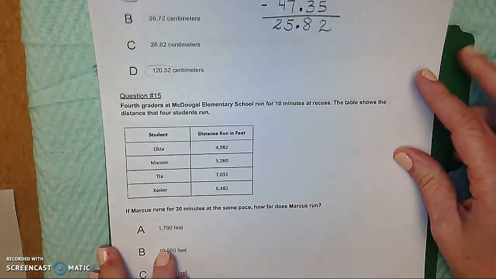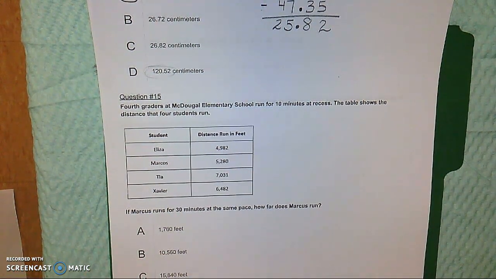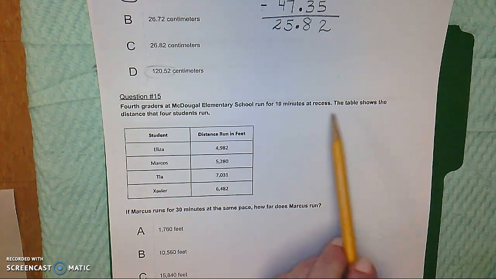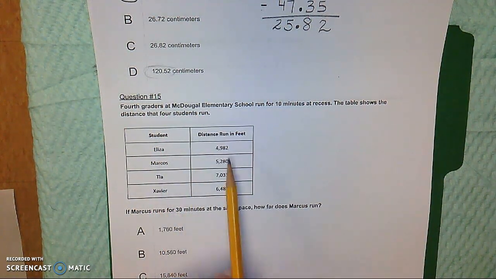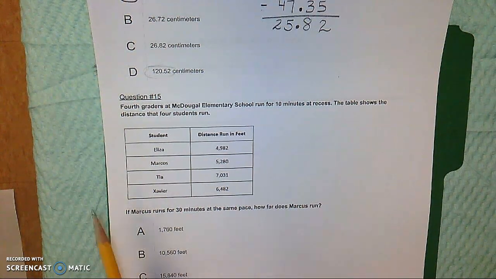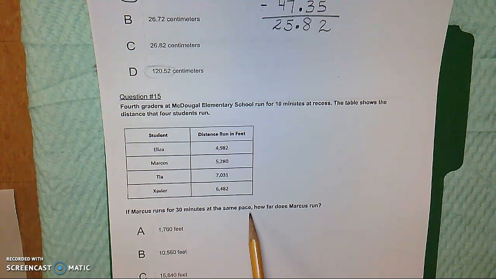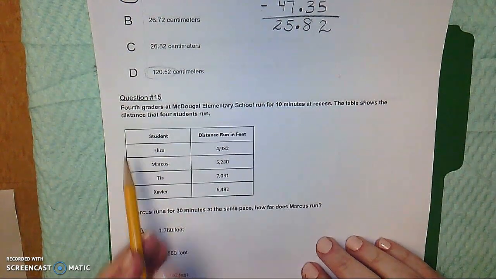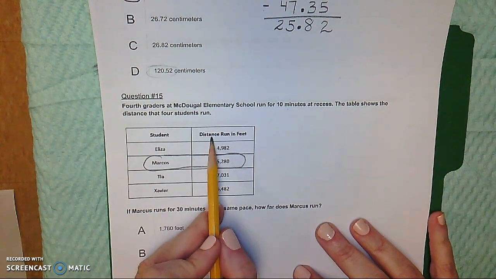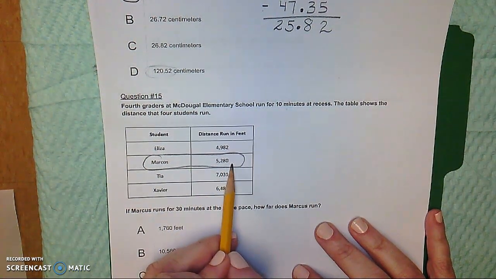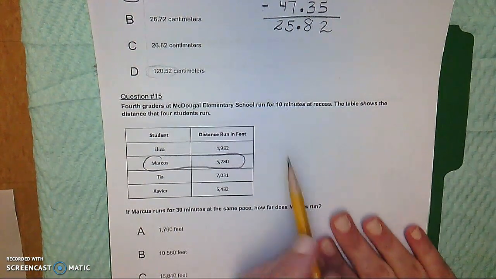All right, let's go to question number 15. Question 15. Fourth graders at McDougall Elementary School run for 10 minutes at recess. The table shows the distance that 4 students run. Okay, so here are the 4 students, and here are the distances they ran. If Marcus runs for 30 minutes at the same pace, how far does Marcus run? So we're just focusing in this table on Marcus. And we saw that Marcus, for 10 minutes, he ran a distance in feet of 5,280. So he ran 5,280 feet in 10 minutes.